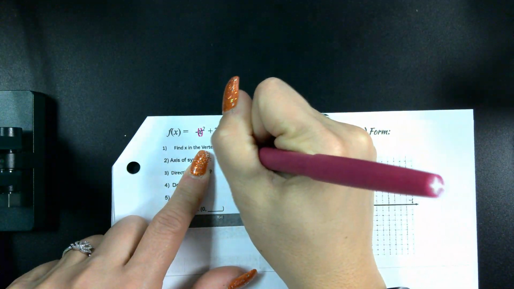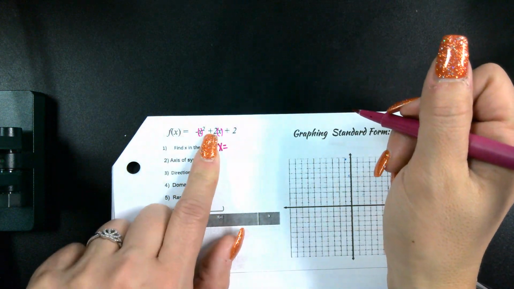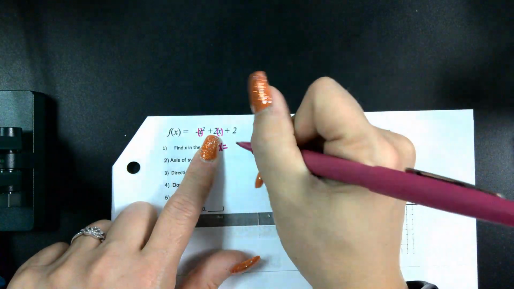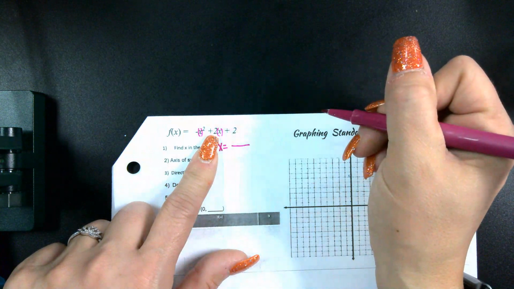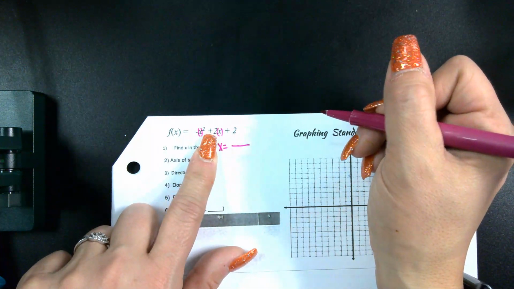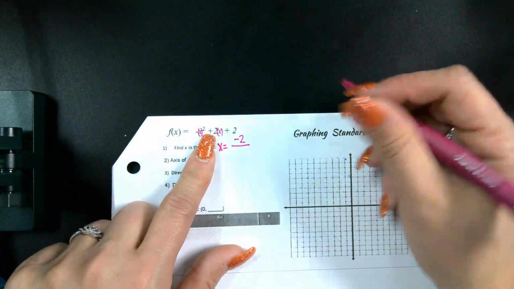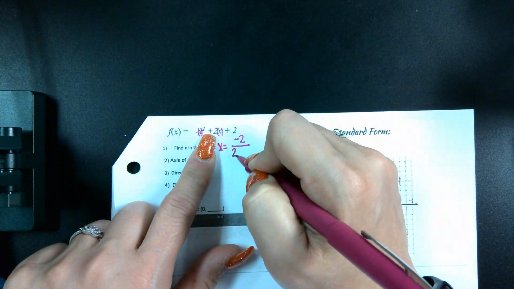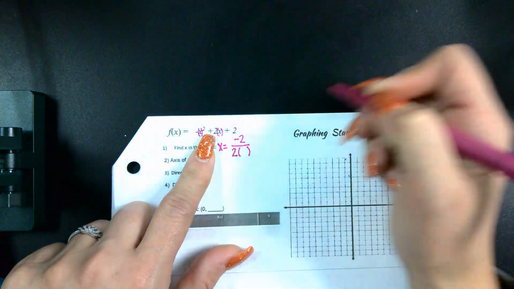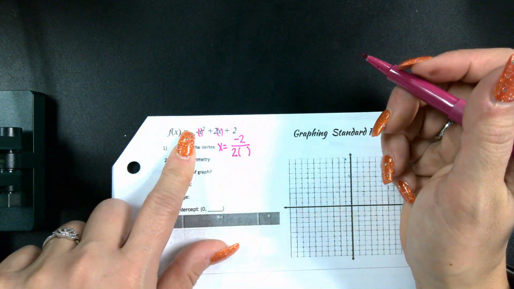Okay, so to find the X, what's the opposite of the B? What's opposite of that? It'd be -2. And then on the bottom, it always starts with 2, and you're multiplying it by A. Well, what number is out front?